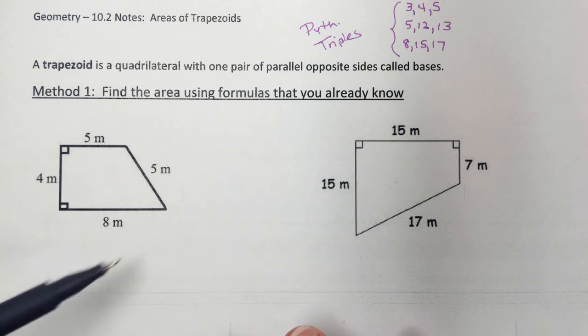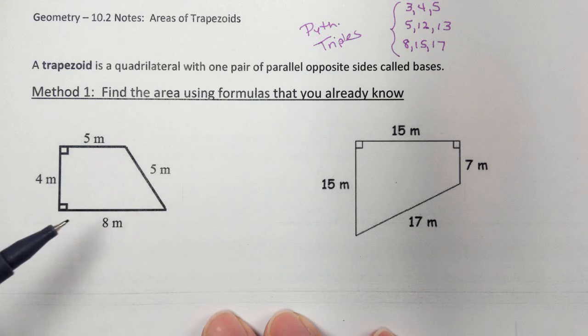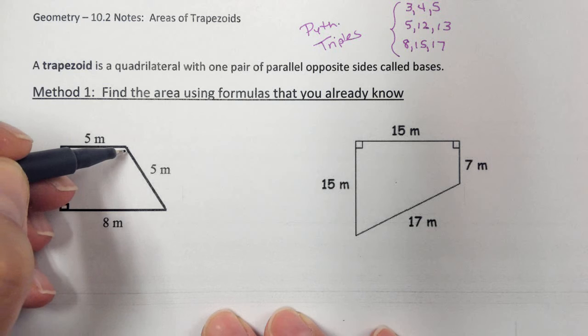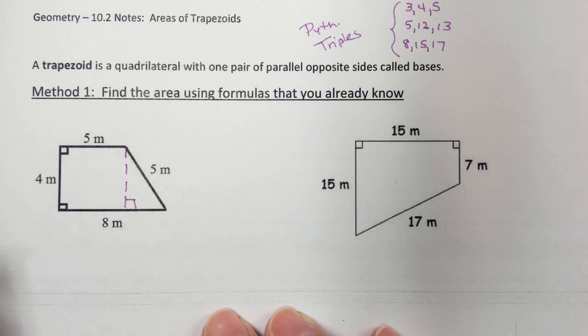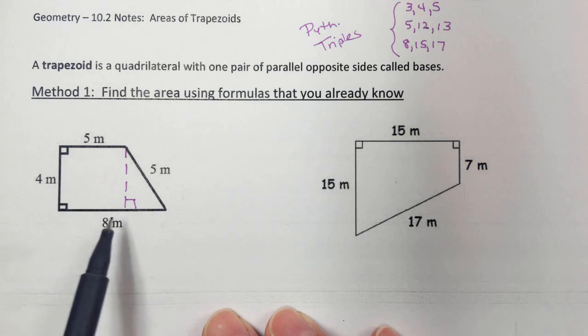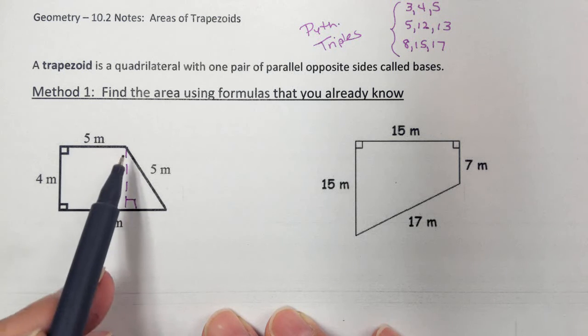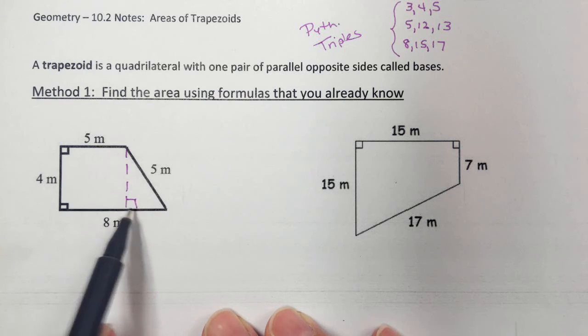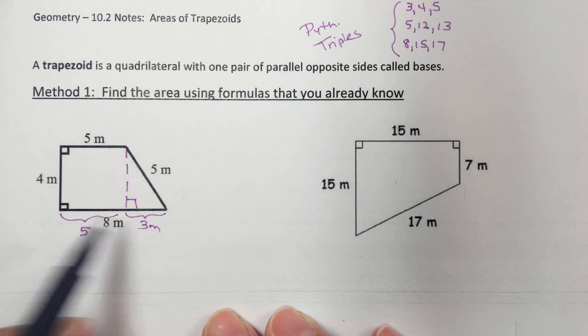So they like to give you, especially on standardized tests, things with right angles in them, which are best chopped up into easier figures. So we have a trapezoid here, and I'm going to chop it up into two separate figures, a rectangle and a right triangle. Now when I chop that up, I'm going to have a triangle with a leg of, well, let's break this up. We got 5 meters here, and 8 plus 8 minus 5 is 3 meters here.